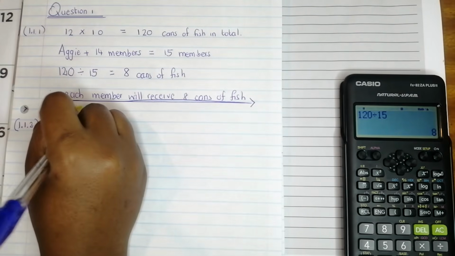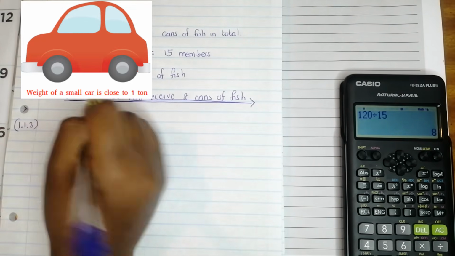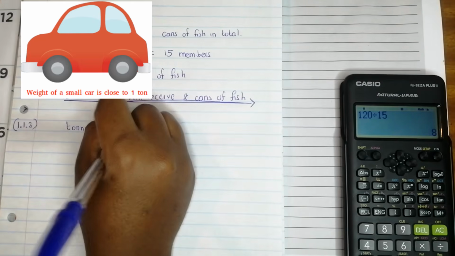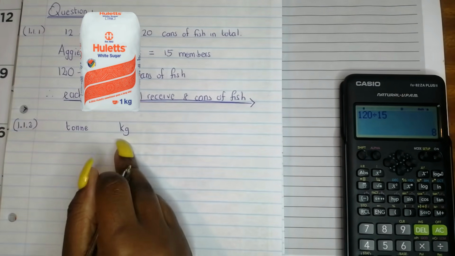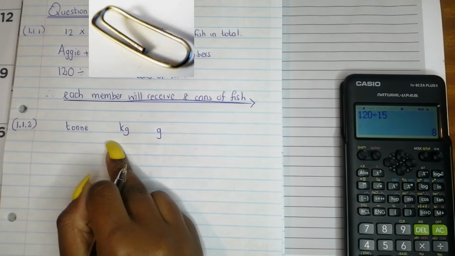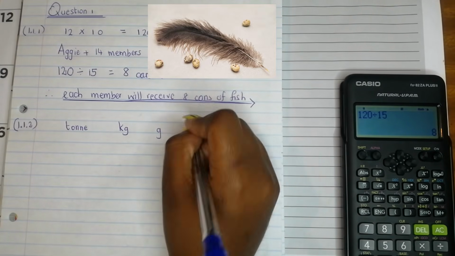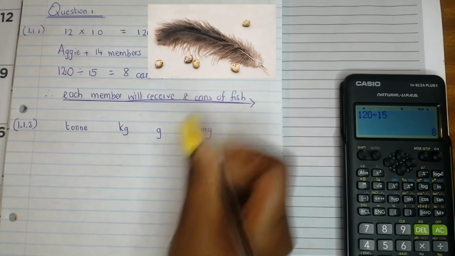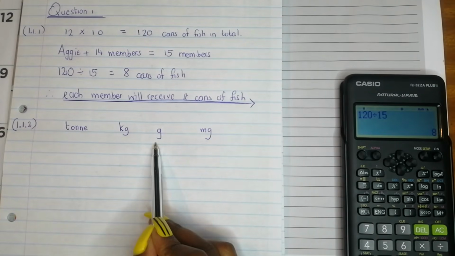A ton is a bigger unit. Kilograms are smaller than tons. Grams are smaller than kilograms. And milligrams are smaller than grams.